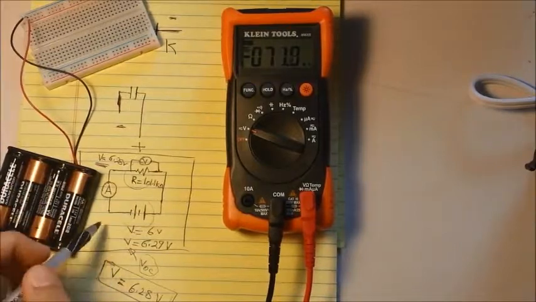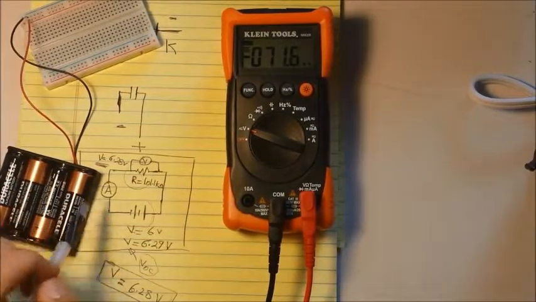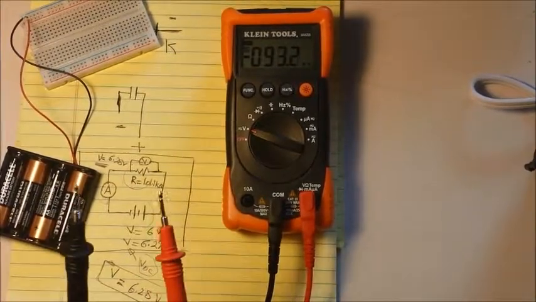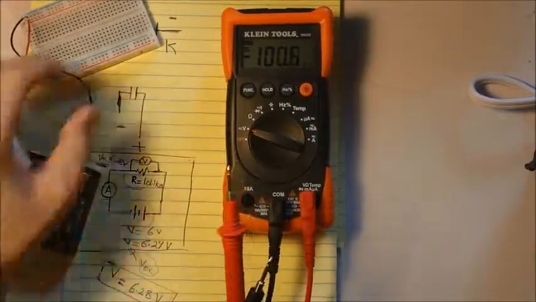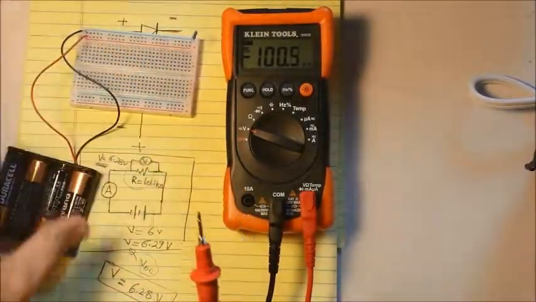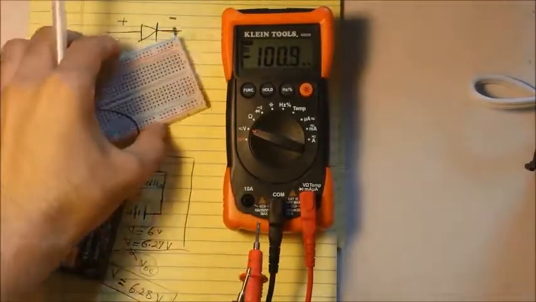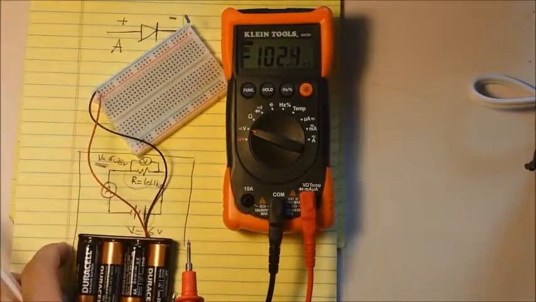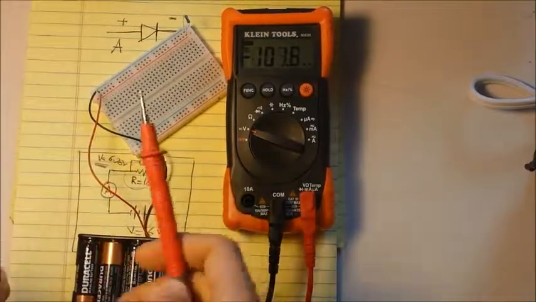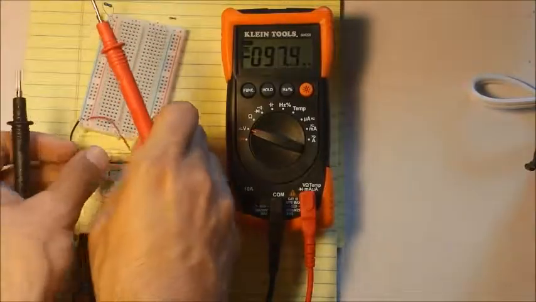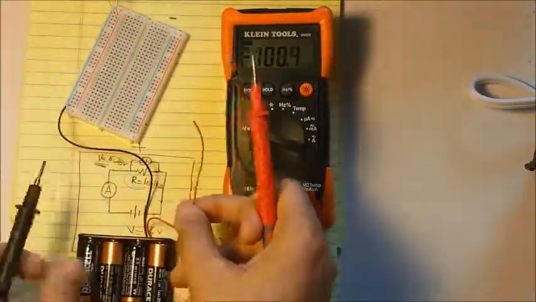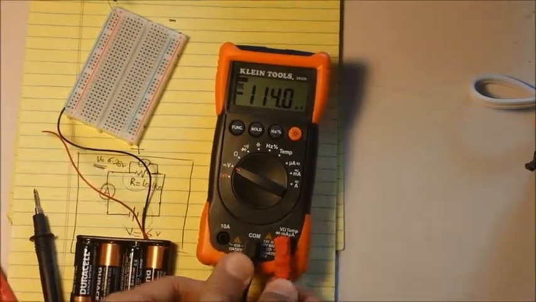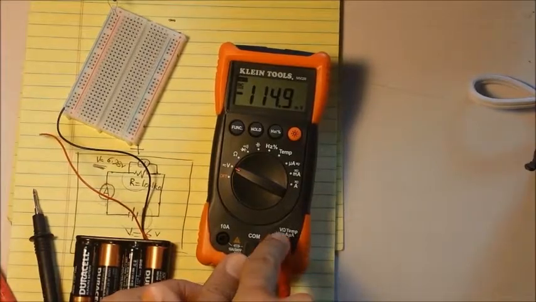Okay, let me try now to measure the current. I have to connect the digital multimeter, or the ammeter, in series with the circuit. Just make sure that you connect this correctly.